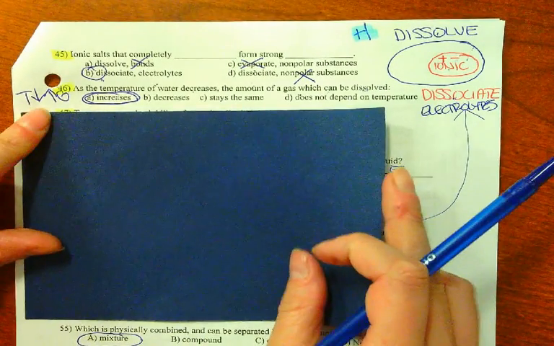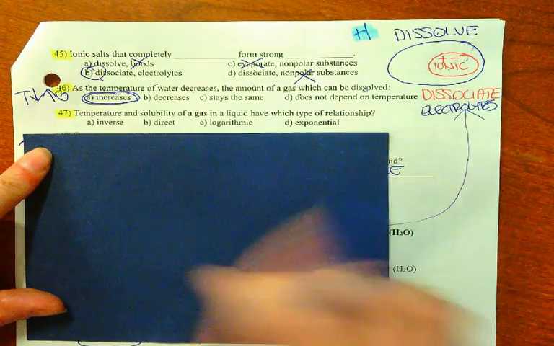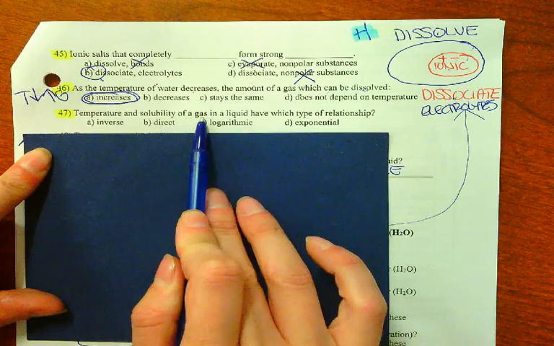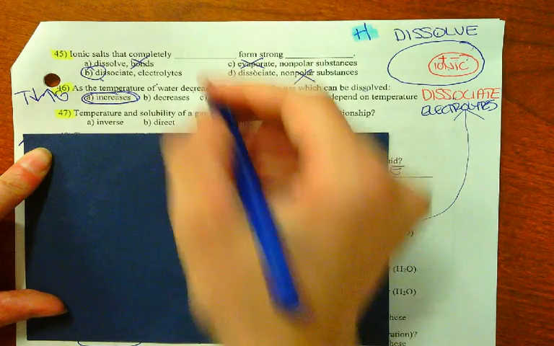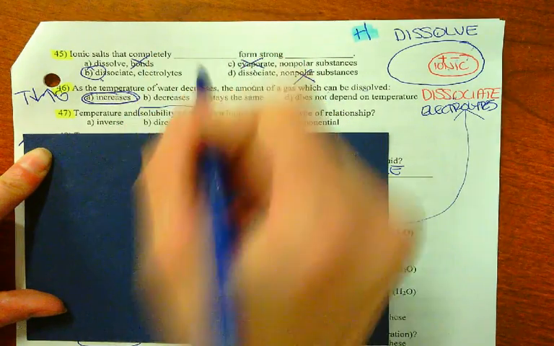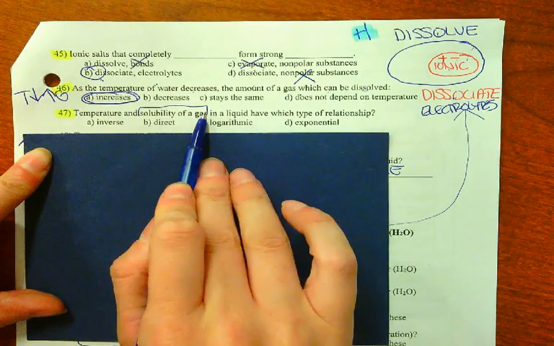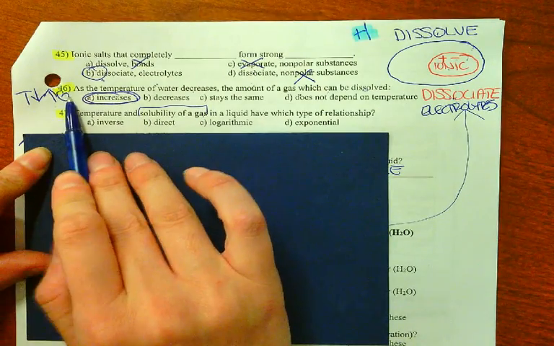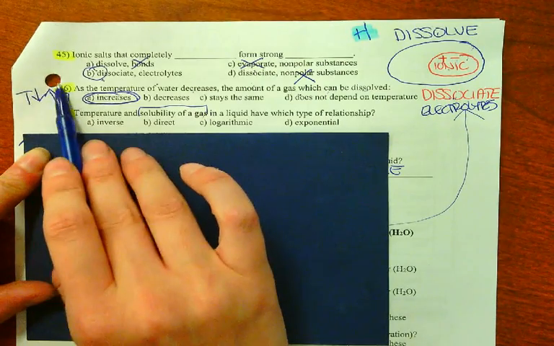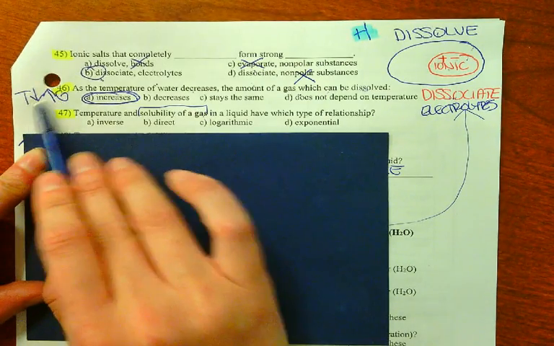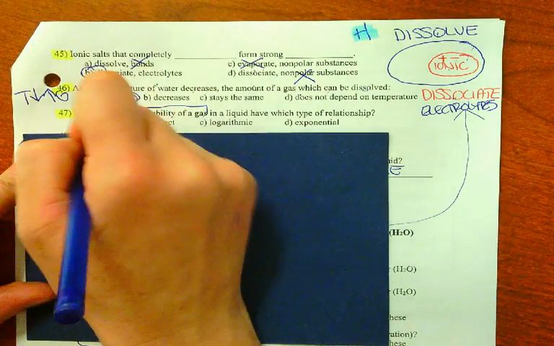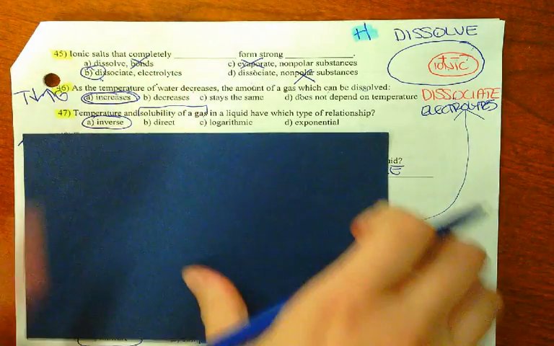Which, if you wrote this out, helps you answer number 47. Temperature and the solubility of gas have what type of relationship? So the solubility of gas means the ability of gas to be dissolved, which is what we did here. When temperature goes down, it's easier for the gas to dissolve. So it's opposite directions, which means inverse. It's an inverse relationship.